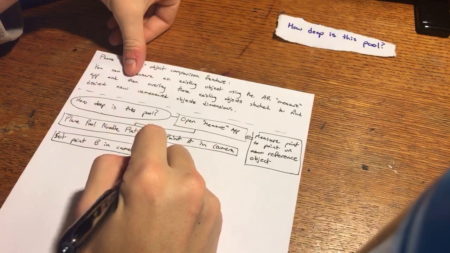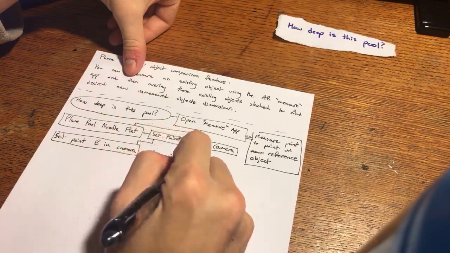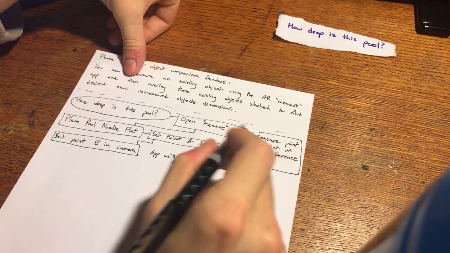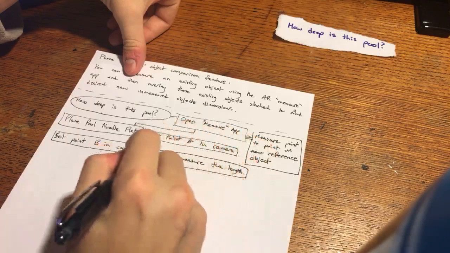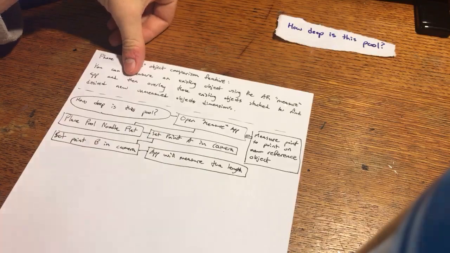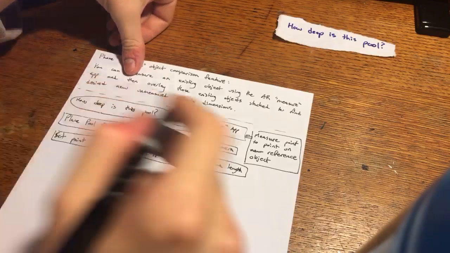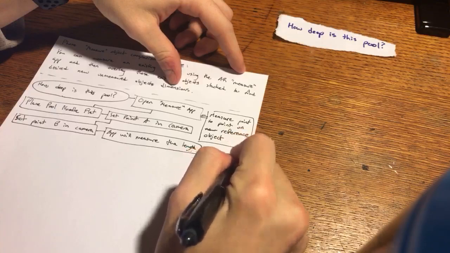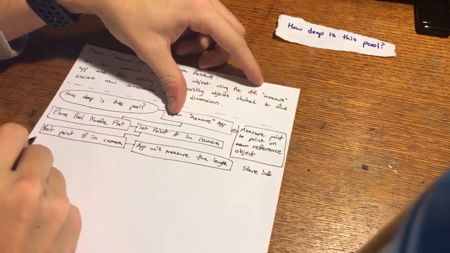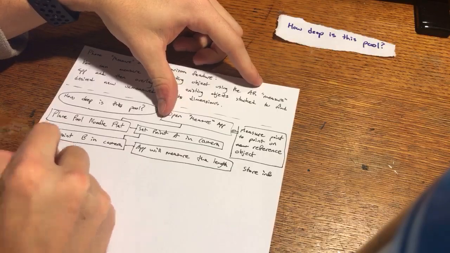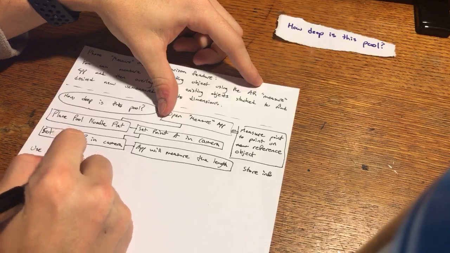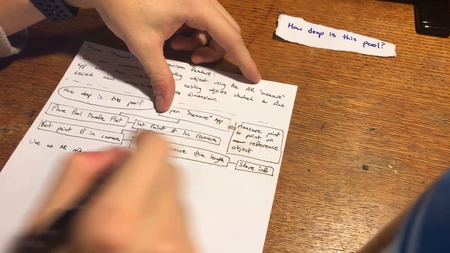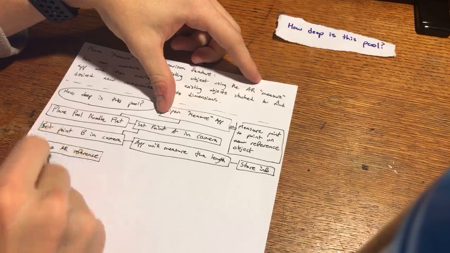Then the app will measure the length. Okay, so after it's measured the length, you can store this information, or you can also use as AR reference. And I'm going to go with this use as AR reference option, obviously.